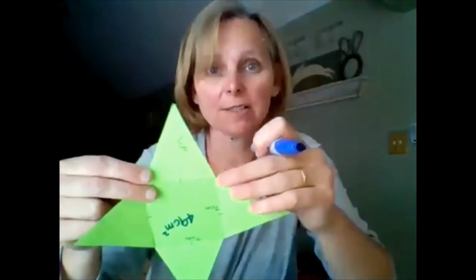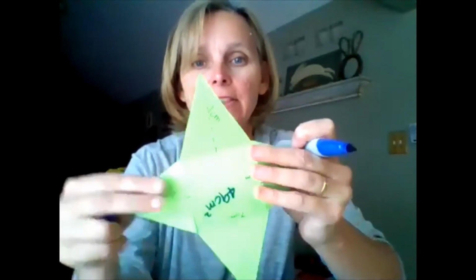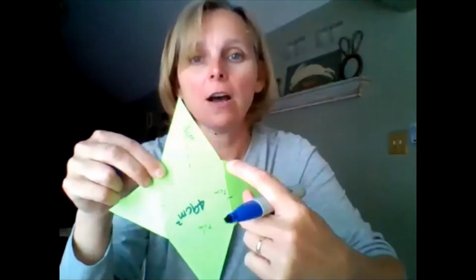Now, let's find the triangle that I had labeled. This one happened to have a height, a slant height, that was also 7 centimeters. So like I said, I made it very simple. So when it's assembled as a pyramid, the side of the square is the base of the triangle.